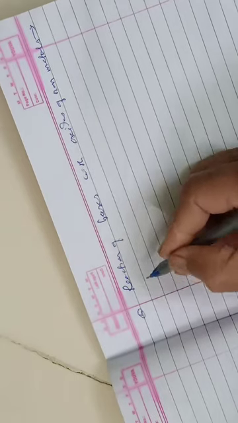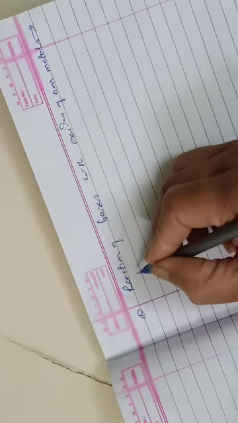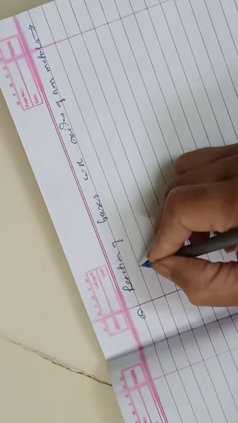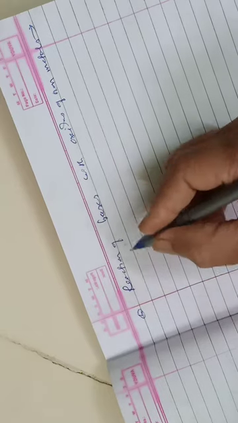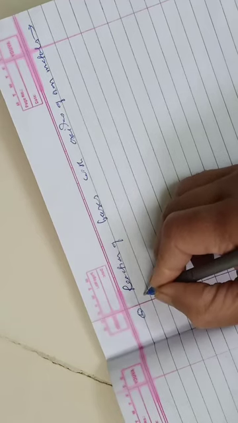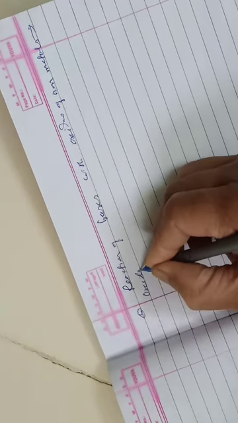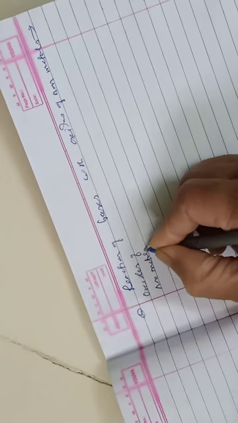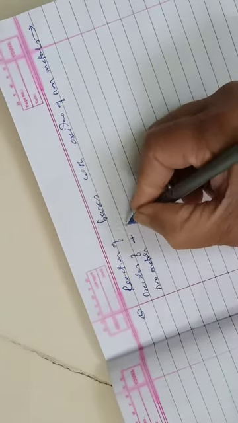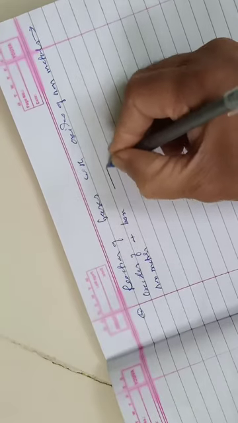How does it react? See, non-metal oxides means carbon dioxide, sulfur dioxide, oxides like that. So when these oxides of non-metals react with the base, what does it form?